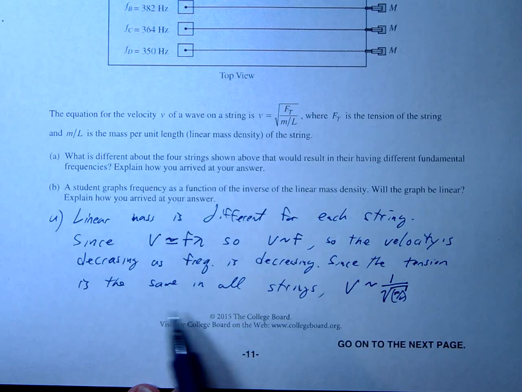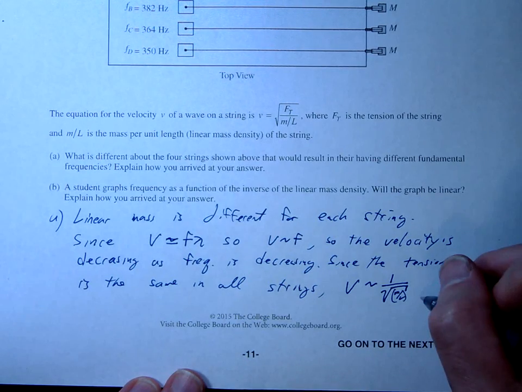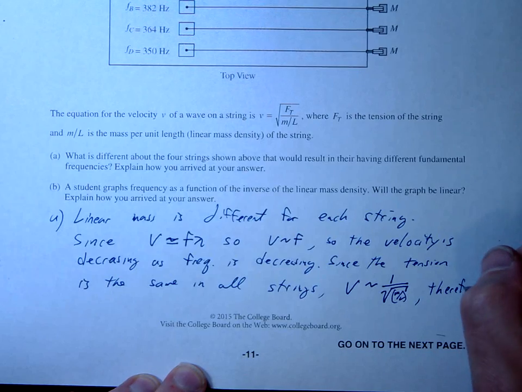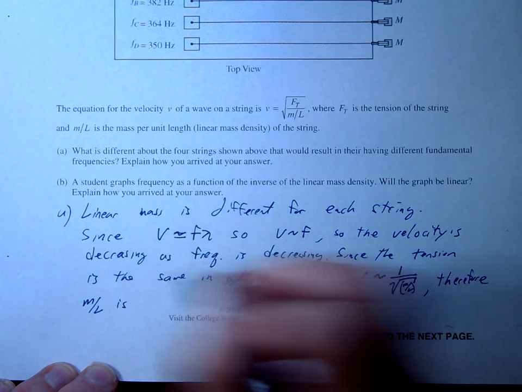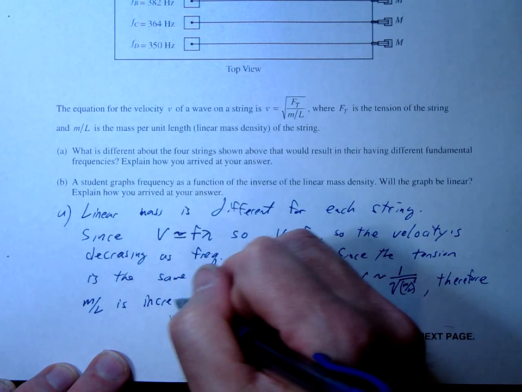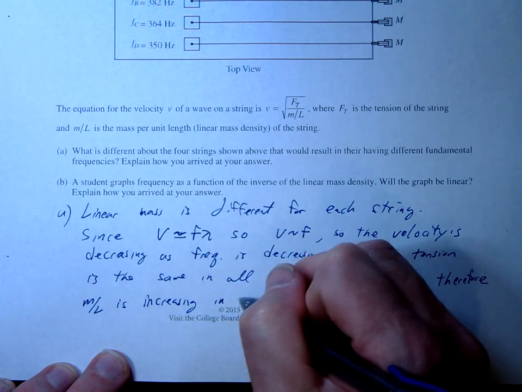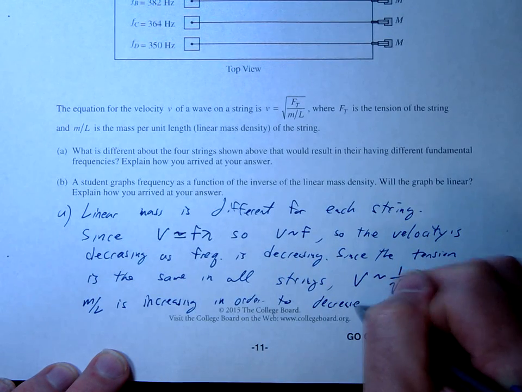So it's the same in all strings, so it's proportional to m over L. Therefore m over L is increasing to decrease velocity.